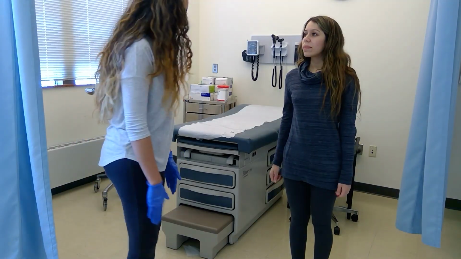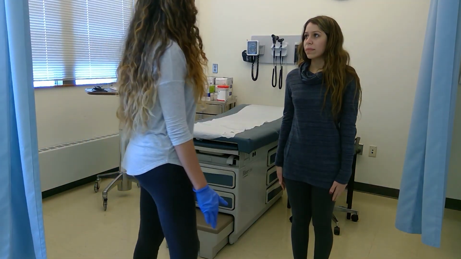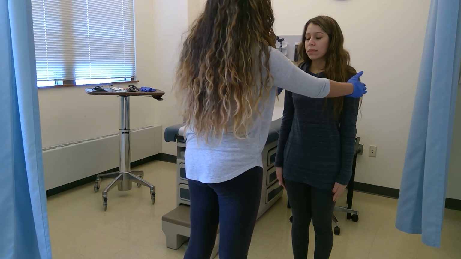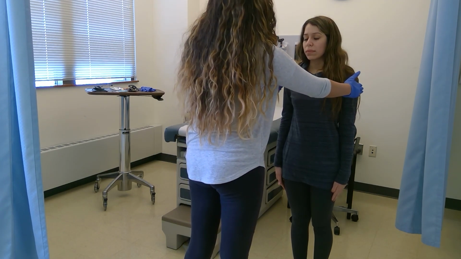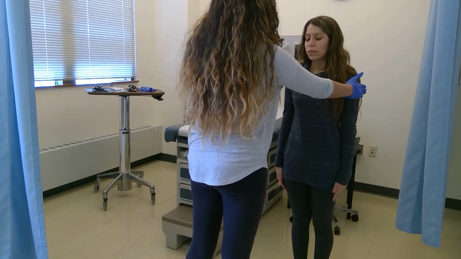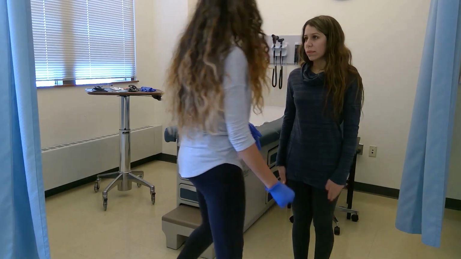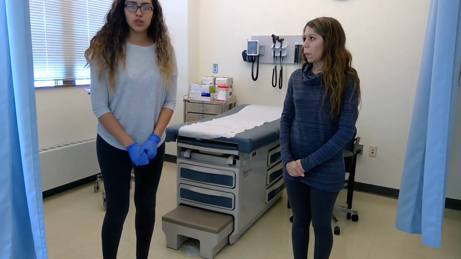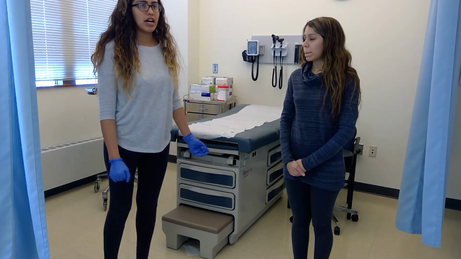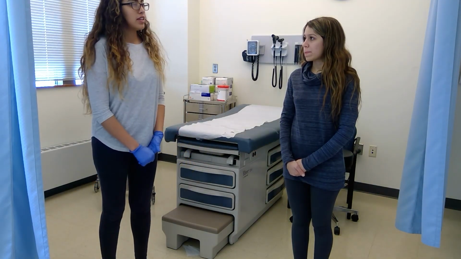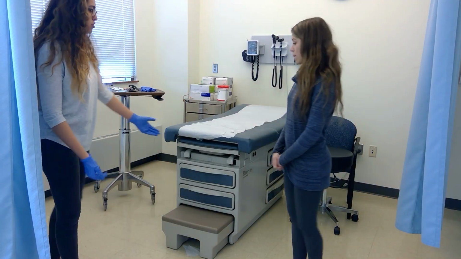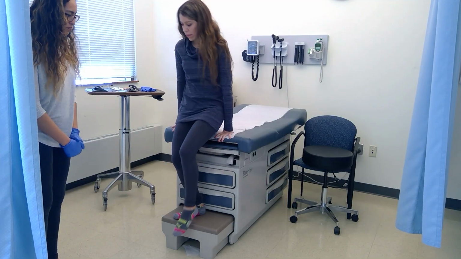So I'm gonna have you put your feet together, hands to your side, and close your eyes. Okay, and then I'm just gonna have you stand like that for a few seconds. Okay, so I'm noting to see if there's minimal swaying, which there is. You can go ahead and open your eyes now. So if she were to have swayed too much or taken a step while she had her eyes open or closed, then that would be a positive Romberg test. But you passed. So you can go ahead and sit back down.